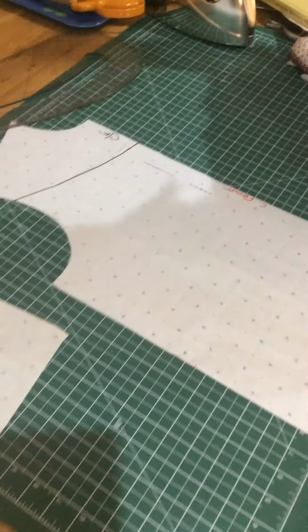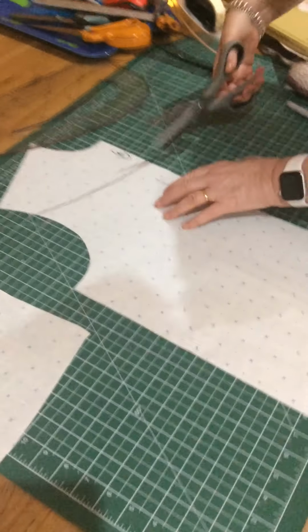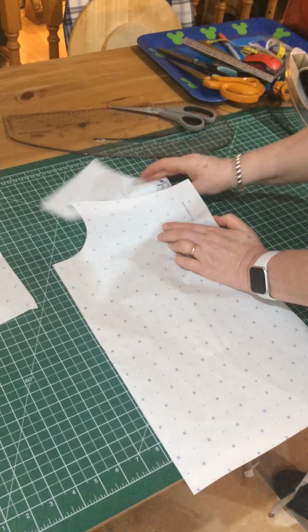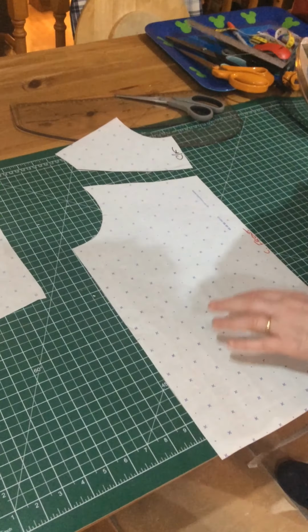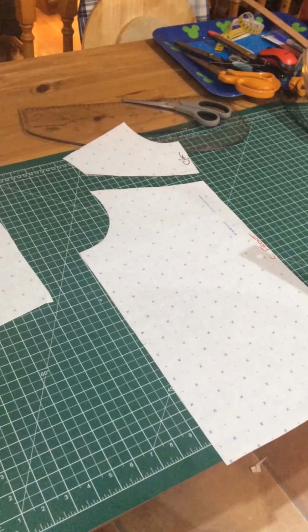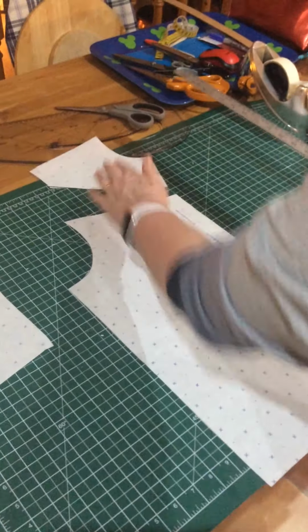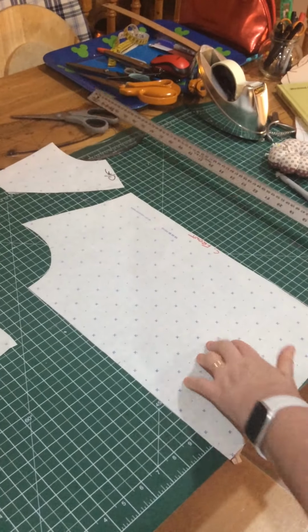So what I'm going to do now is cut this. So that's my yoke. But I need to create gathers. Now, as you remember from the PowerPoint presentation, I've got to split the pattern and actually open it out.